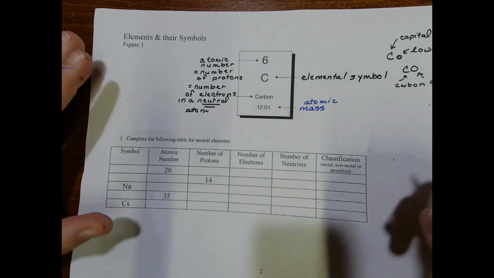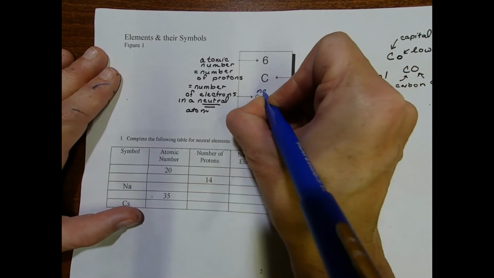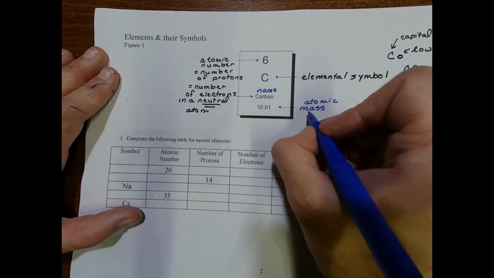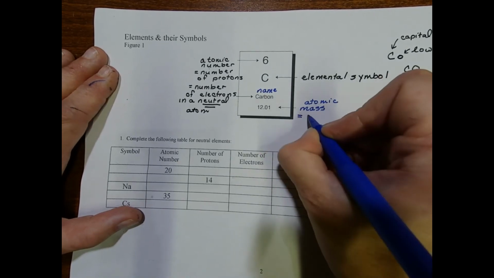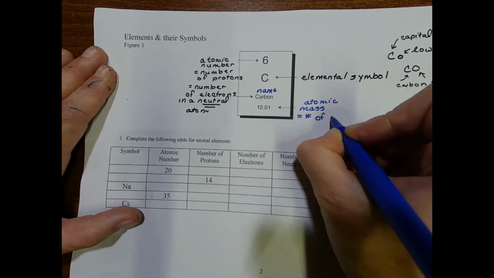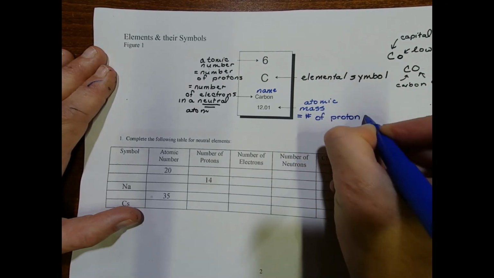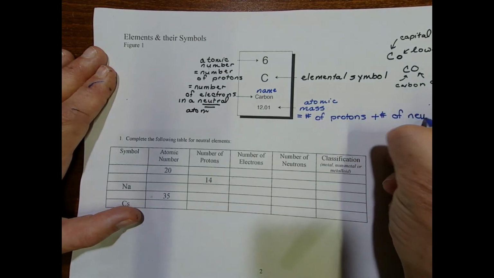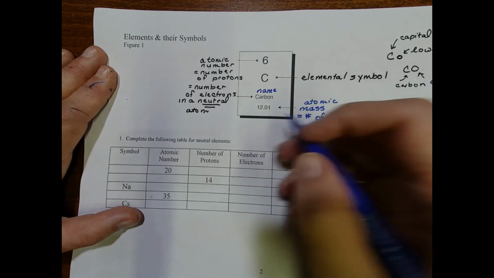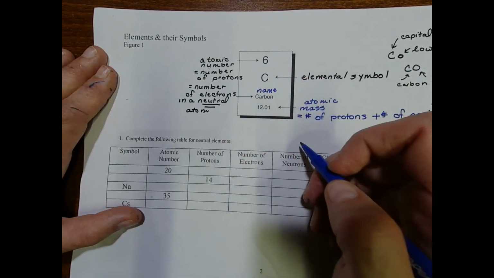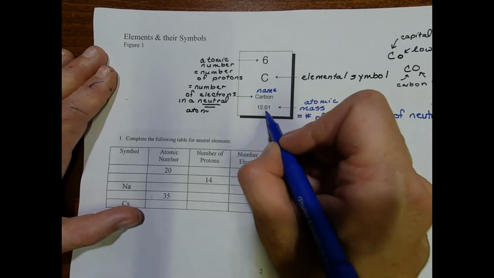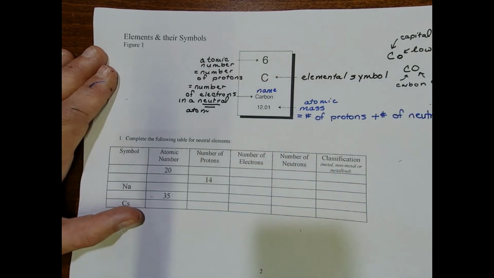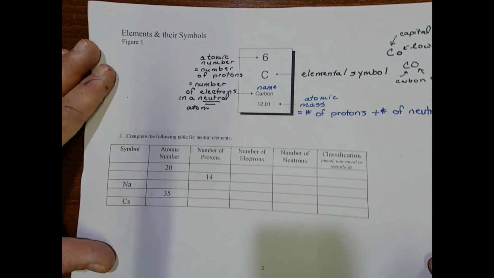A couple more things here. We have the name of our element, and then we have our atomic mass. So the atomic mass is equal to the number of protons plus the number of neutrons. And since you already know that carbon has 6 protons because of the atomic number, then you're like, well, it must have 6 neutrons, because then we'd have 6 plus 6 getting us to the value of 12. Let's go through some more examples like that.